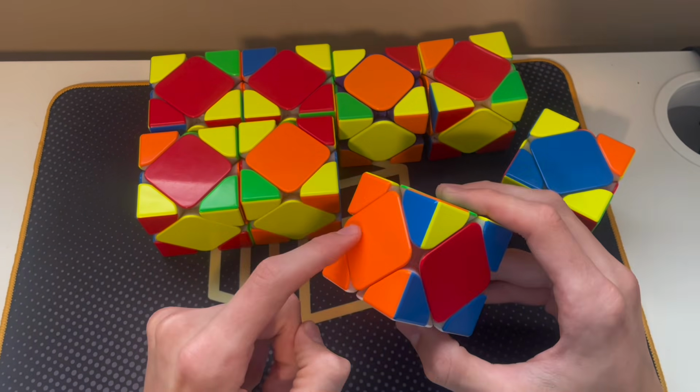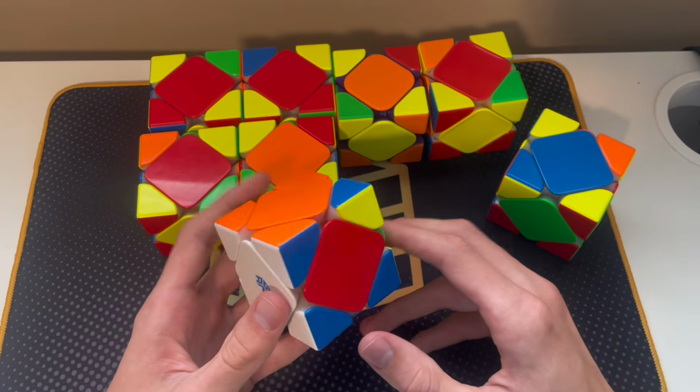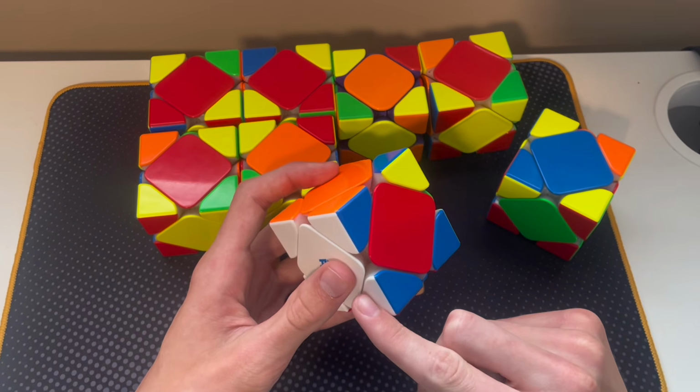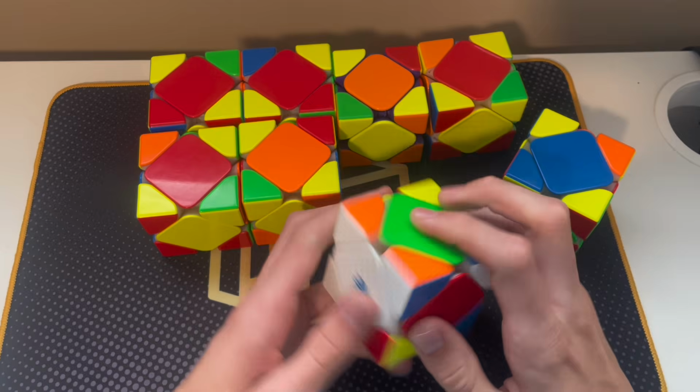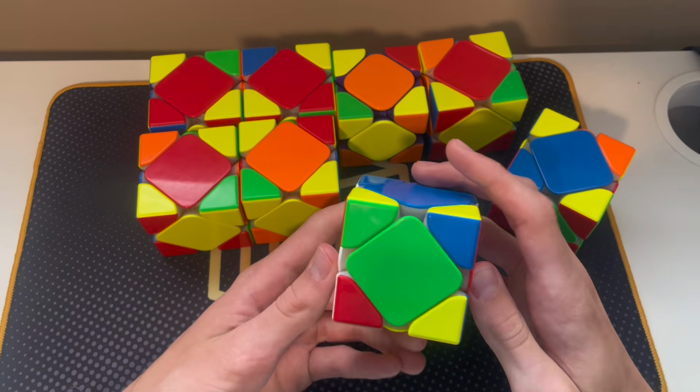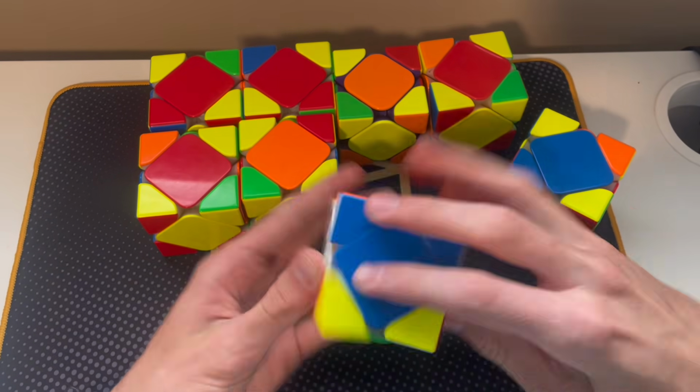For this one, where the solved center is on the left, this is one of the best algs. You take this corner out to here, do a sledge, rotate down, and solve it like that.